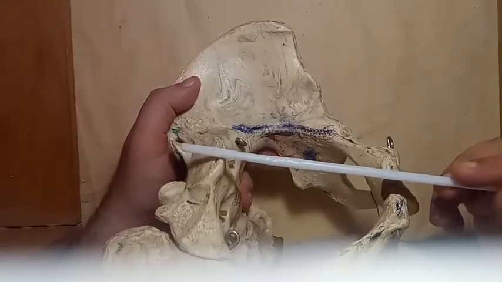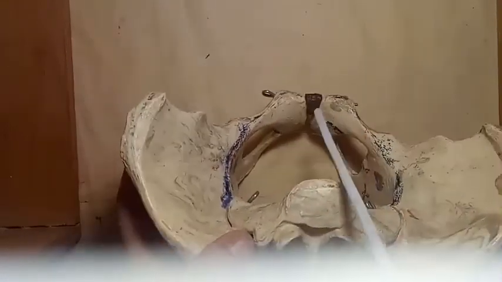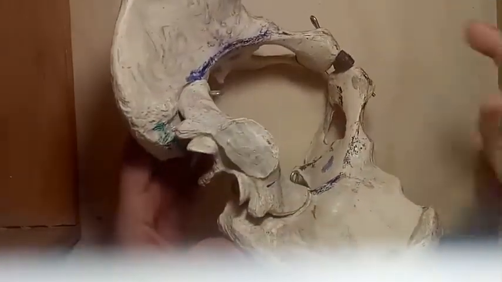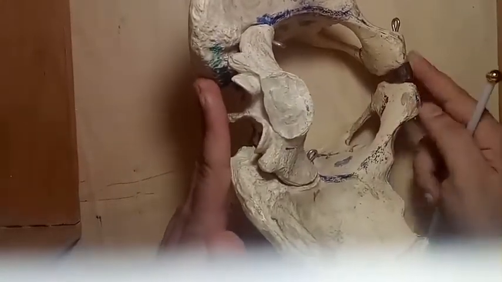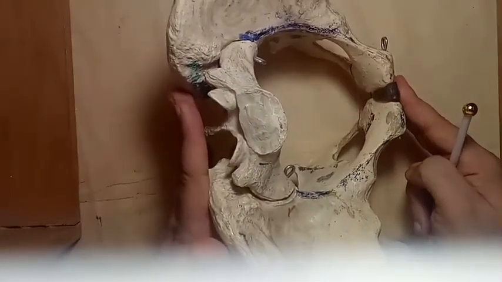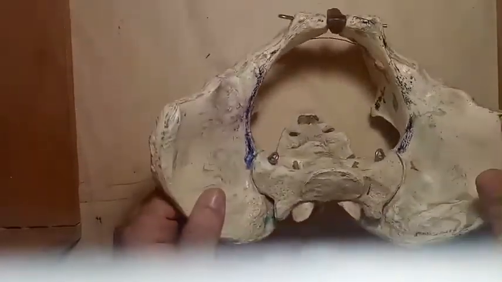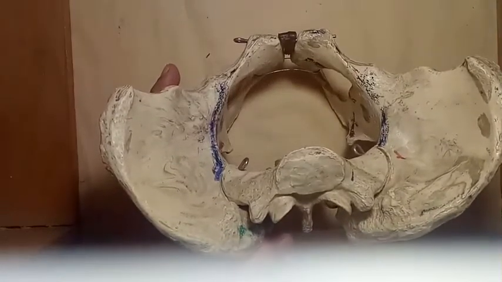The upper one is the true conjugate. The middle one is obstetric. The lower one is diagonal. Also there is the external conjugate, from outside here to outside here. This is called the external conjugate and this is 20 centimeters. We finished the anteroposterior diameters.